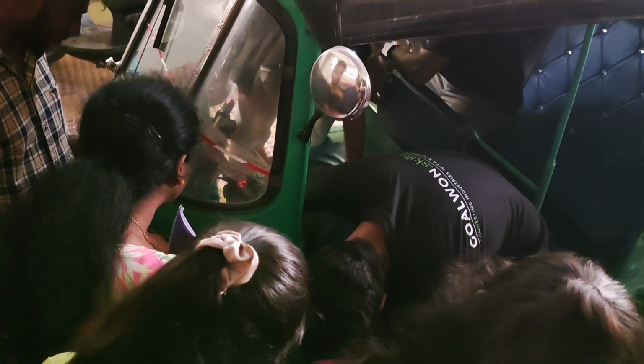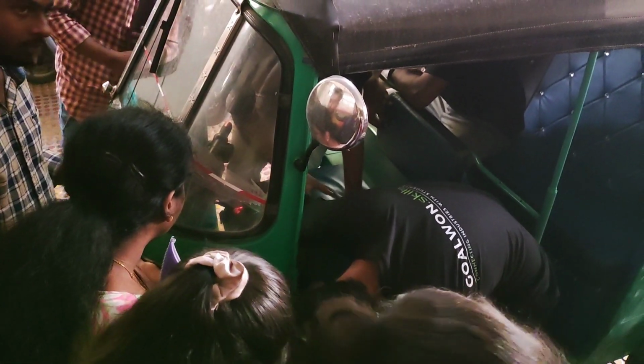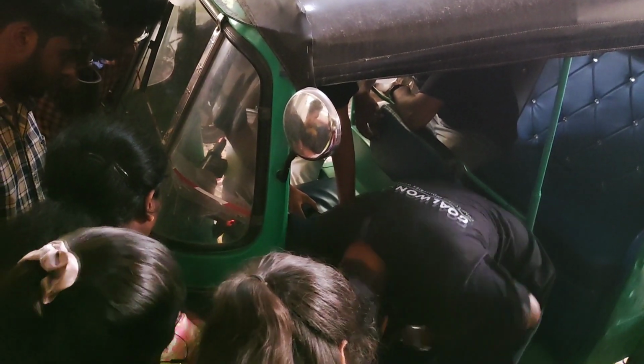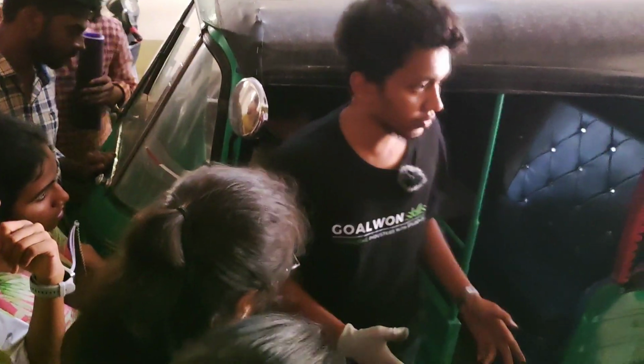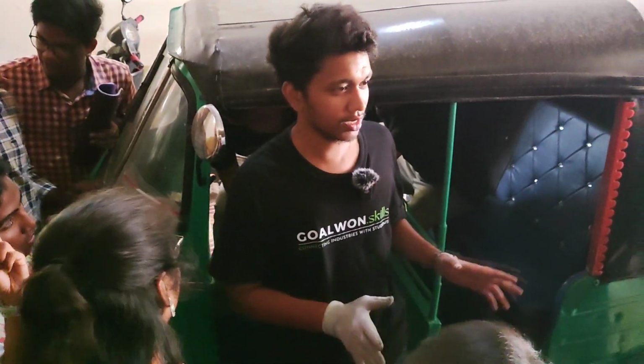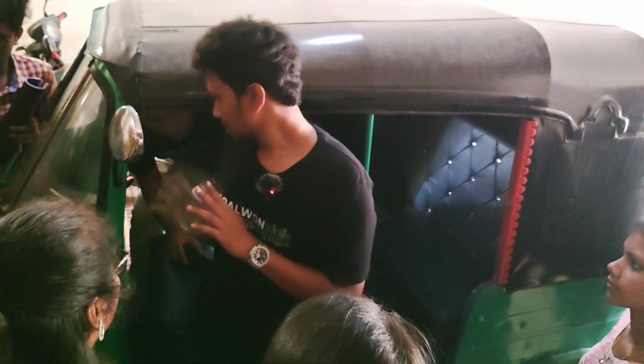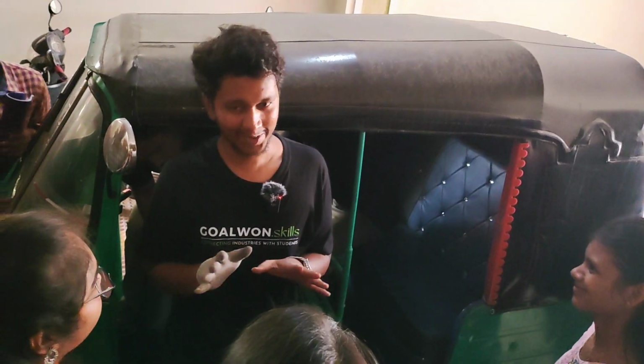So I'll connect it over here. Push it, lock it. That's all. Done. The rest, what you have seen in the auto, the headlights, are all the same, but there is no music system, which we have left out.